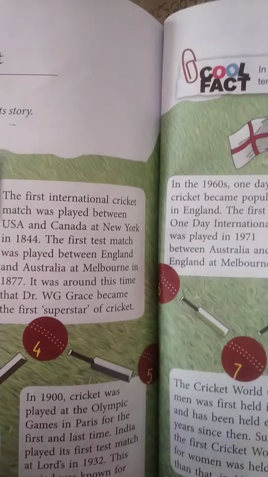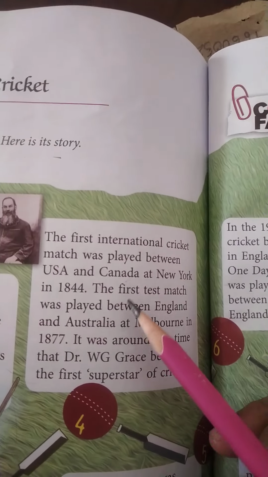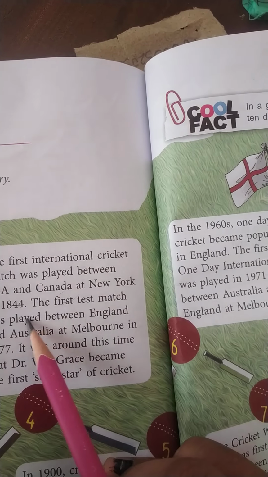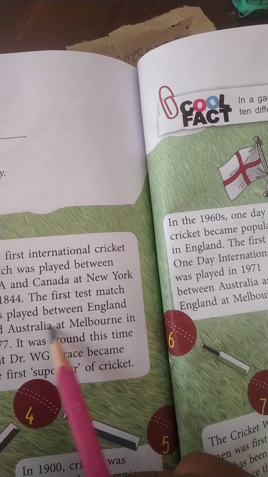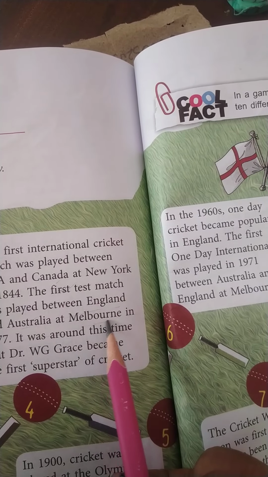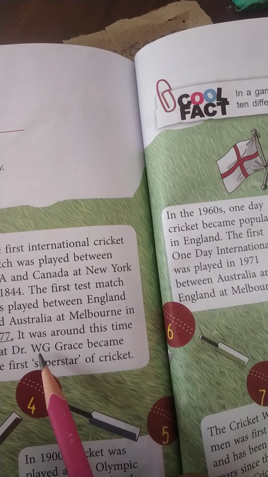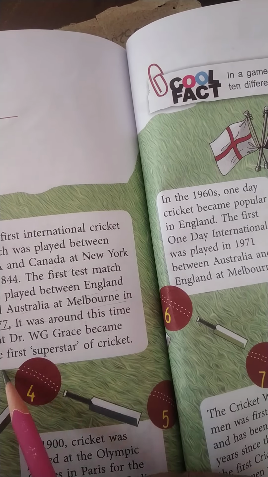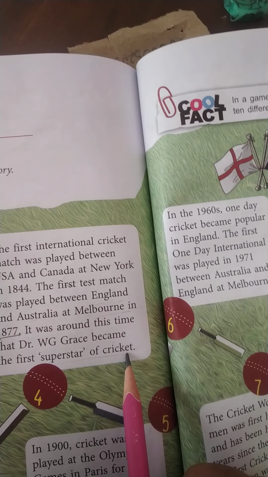Now the fourth fact. The first international cricket match was played between USA and Canada at New York in 1844. The first test match was played between England and Australia at Melbourne in 1877. It was around this time that Dr. W.G. Grace became the first superstar of cricket.